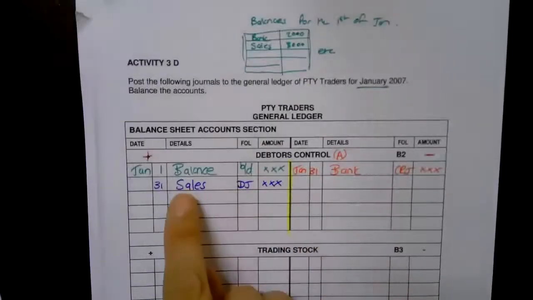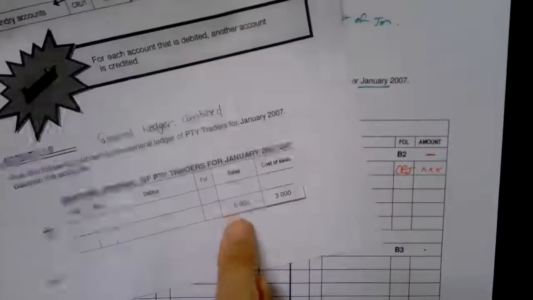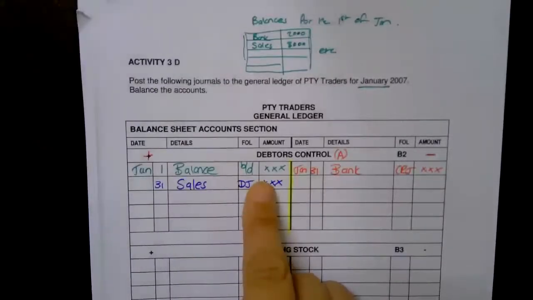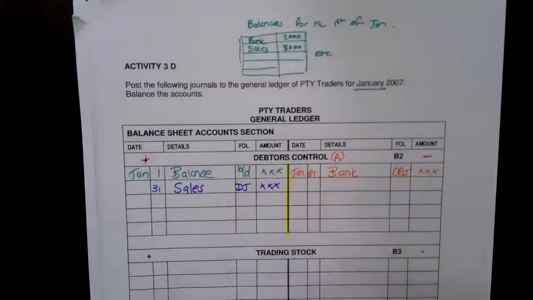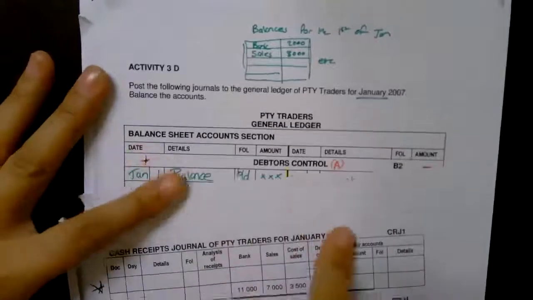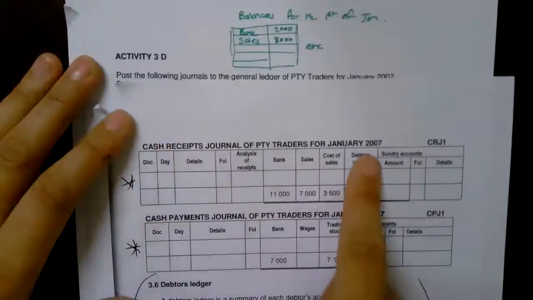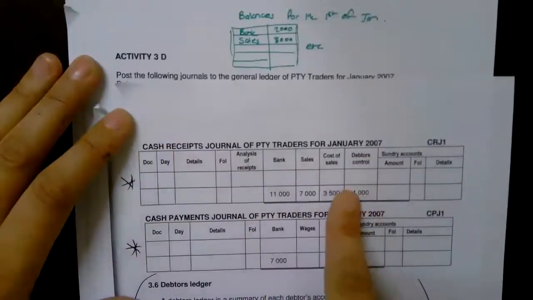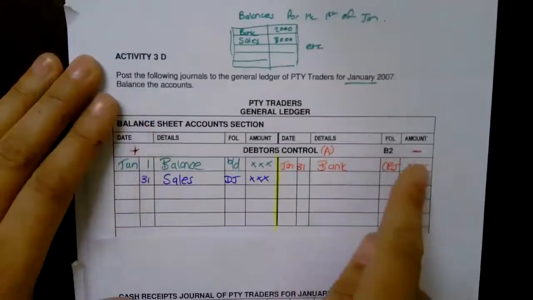That is why you write sales, debtors journal, 6,000 Rand, there. This is the amount of money that our debtors paid us back for the month. So you will have to go to the CRJ, to the debtors control column, take this amount here, 4,000 Rand, and write it down there.